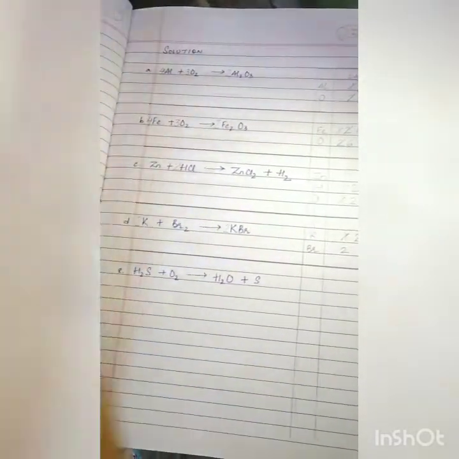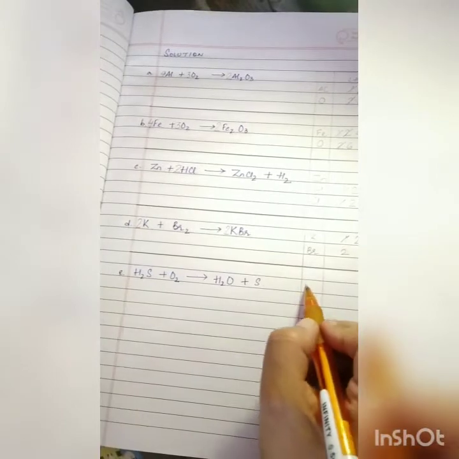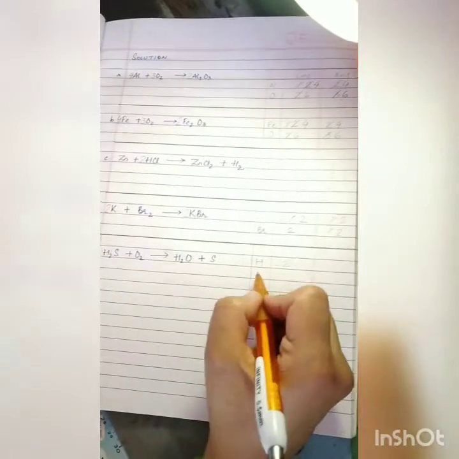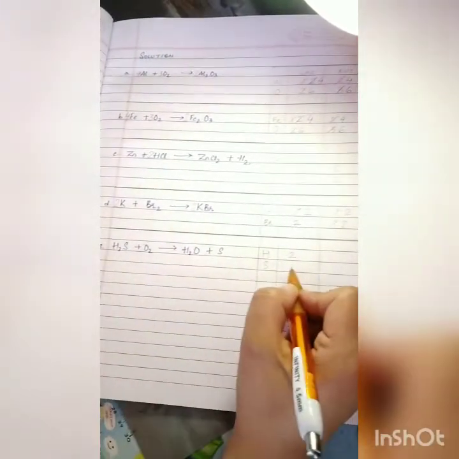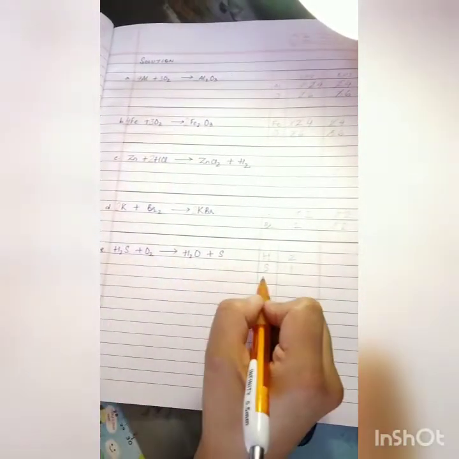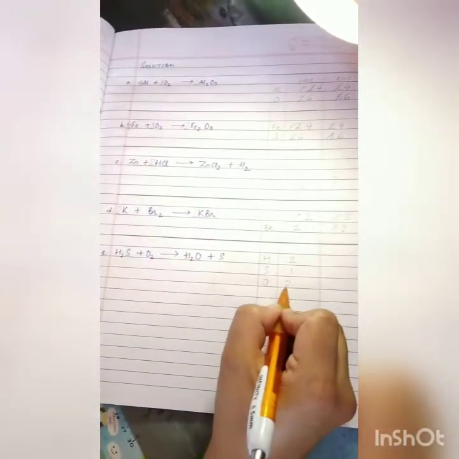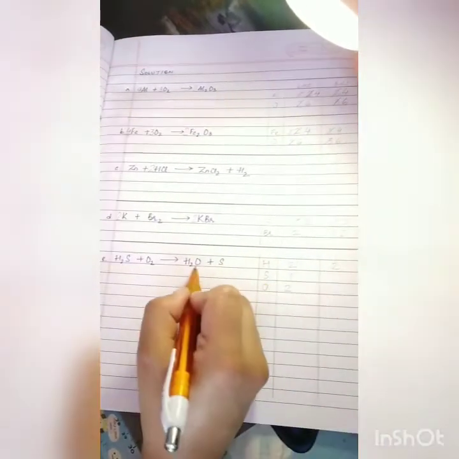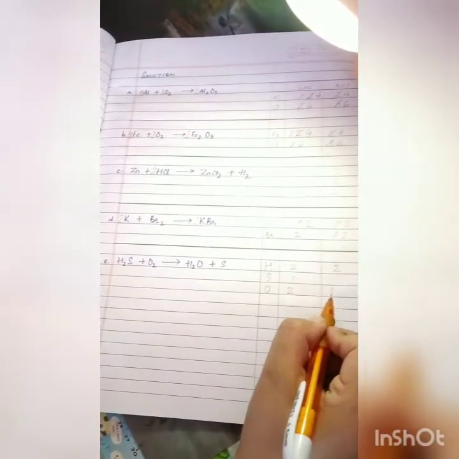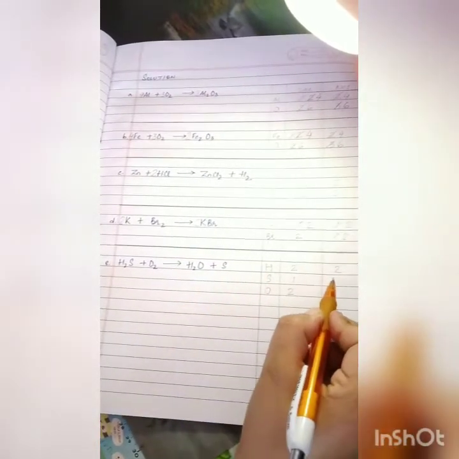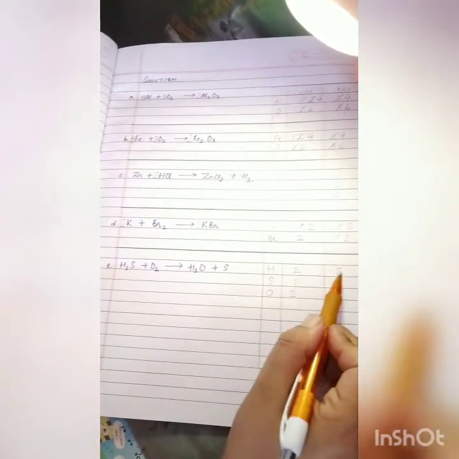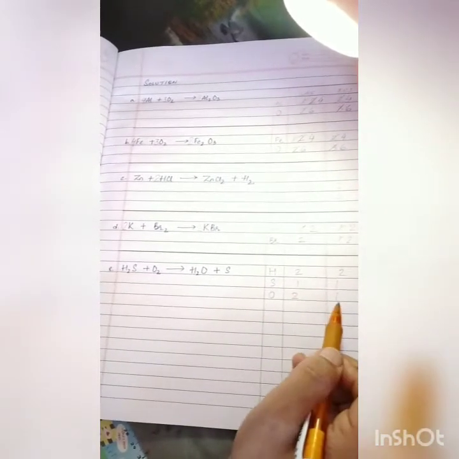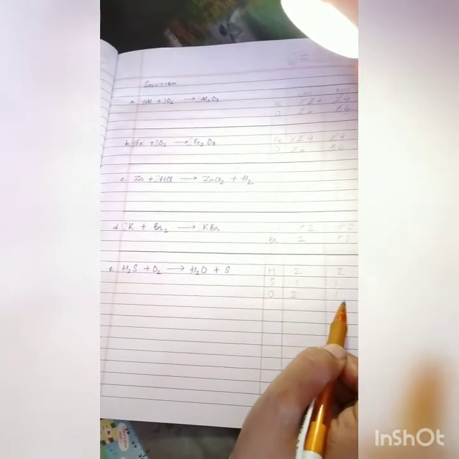Let's see the elements. The first one is hydrogen, H. How many? 2. The next one is S, sulfur. How many? 1. Next is oxygen. How many? 2. Let's go to the right hand side. Hydrogen, 2. O, nothing is written, that means it is 1. And S, nothing is written, that means it is 1. Hydrogen 2 and 2, S 1 and 1, O 2 and 1.